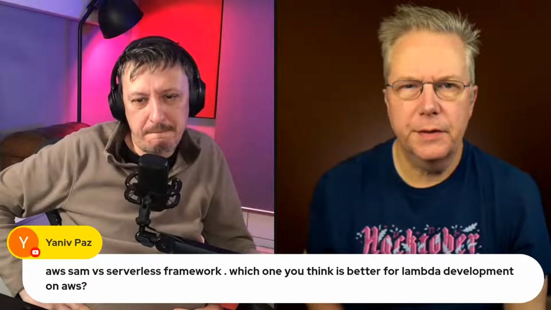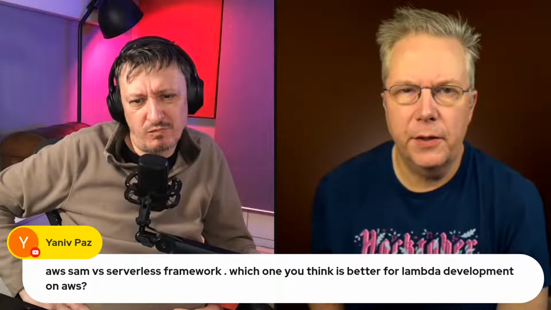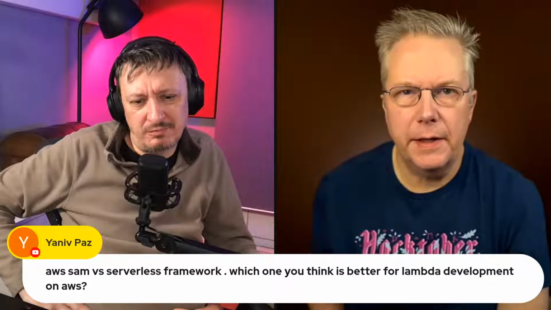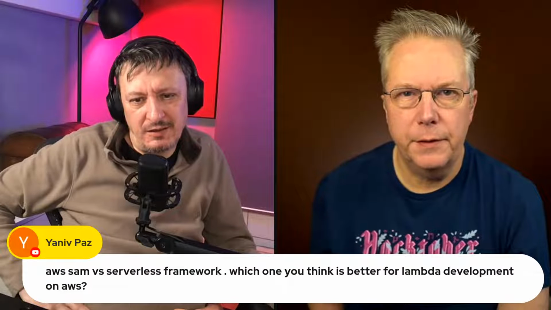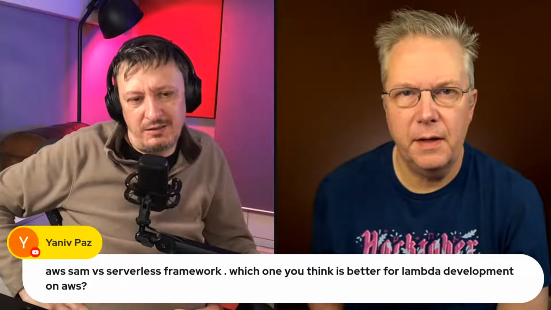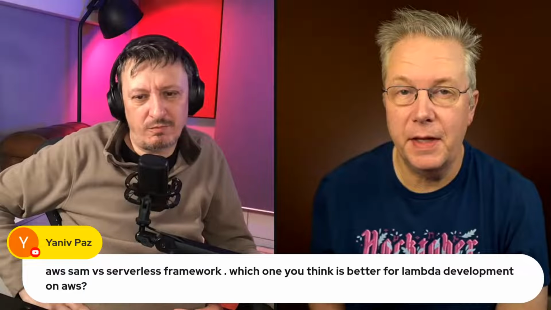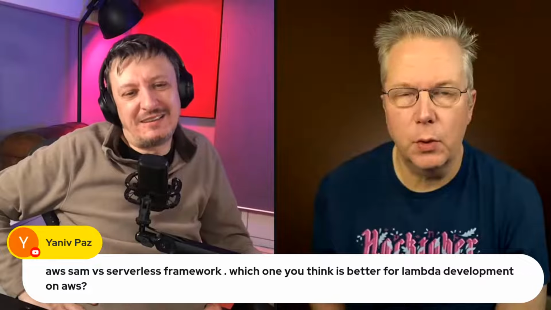I think the answer is, if there's any chance that you would ever go, the phrase I'm seeing a lot now is super cloud, meaning it's multi-cloud, then I would not use SAM. I would use serverless. Because if I have to have something running in multiple places, then I'm probably not going to be using the Lambda-like things or functions or whatever you want to call it.